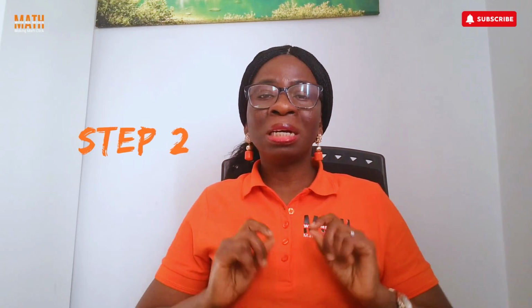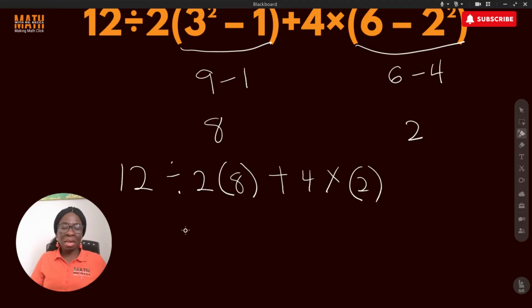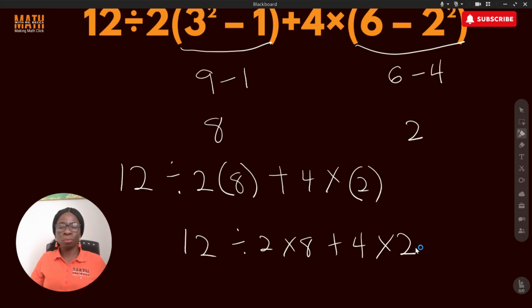Step 2, rewrite implicit multiplication. Implicit multiplication happens when a number is right next to parentheses. Many students treat it differently, but in PEMDAS, multiplication is multiplication, whether implicit or explicit. Rewrite this as 12 divided by 2 times 8 plus 4 times 2.